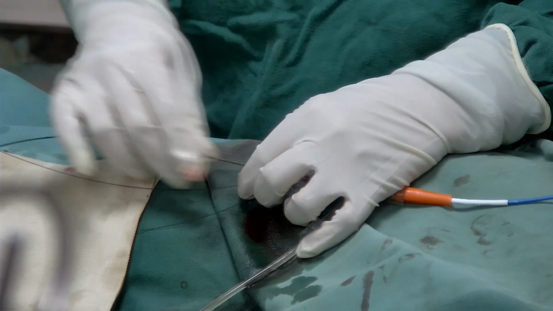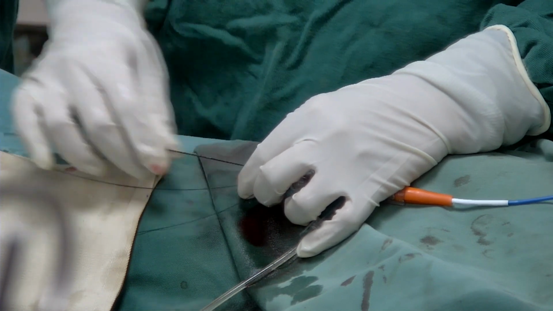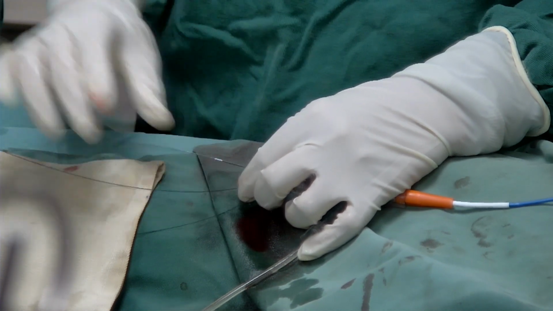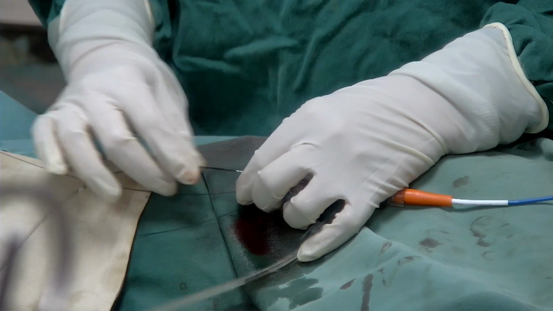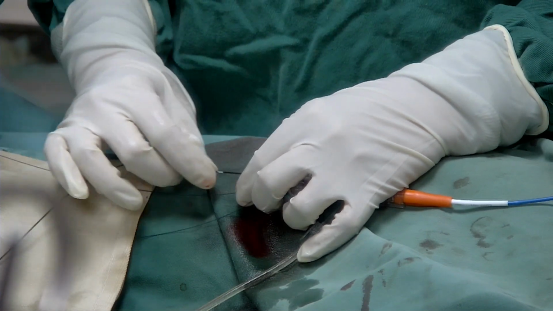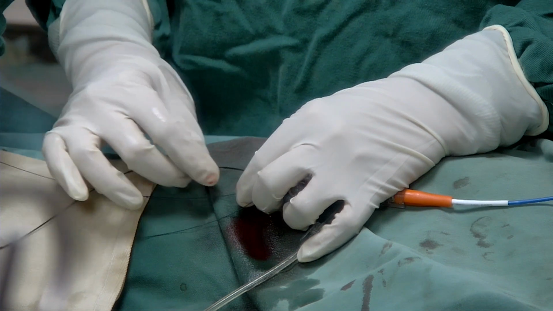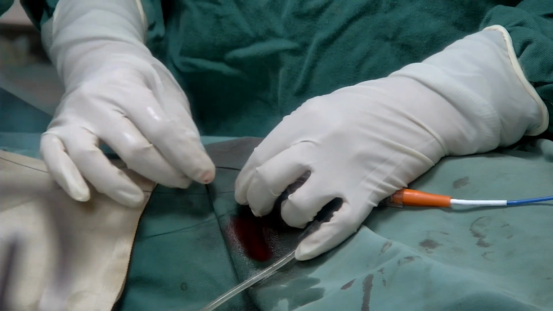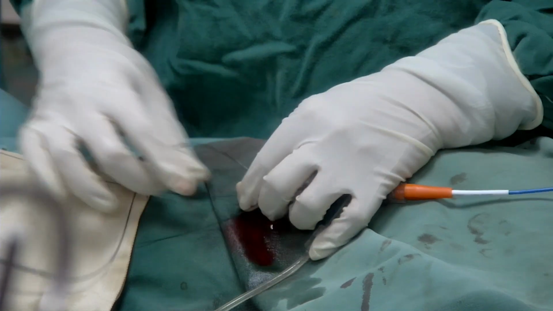Now we are in and we push our catheter in. Oopsie.